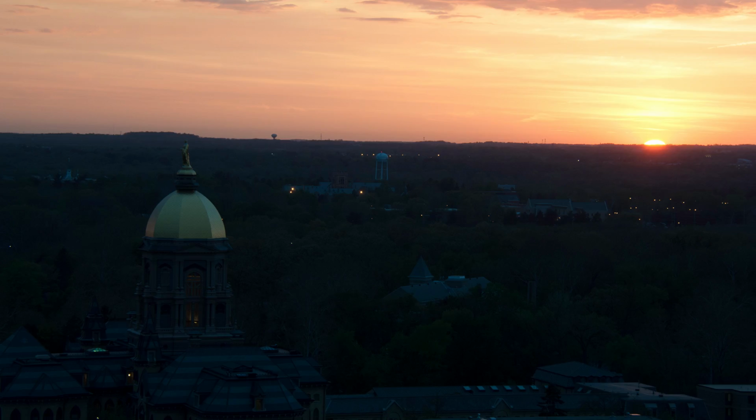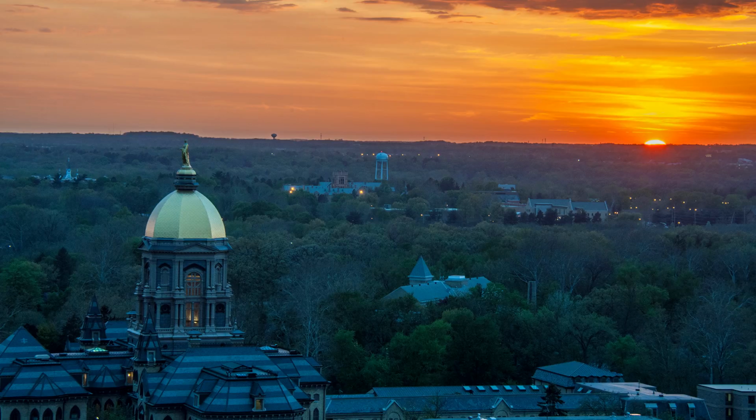And today I'm going to take you through how you can make your photo go from this to that in just a few steps using the power of Camera Raw. Stick around.